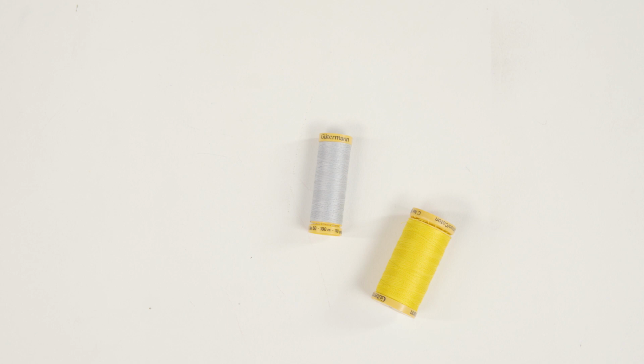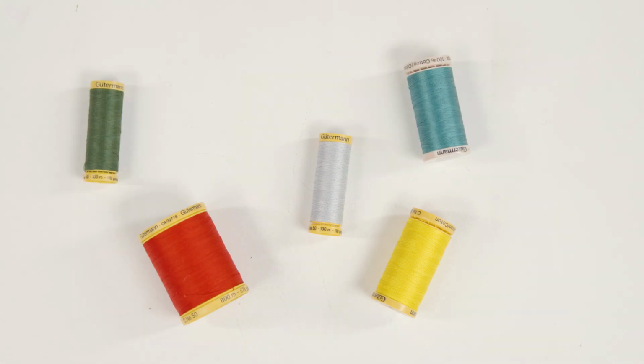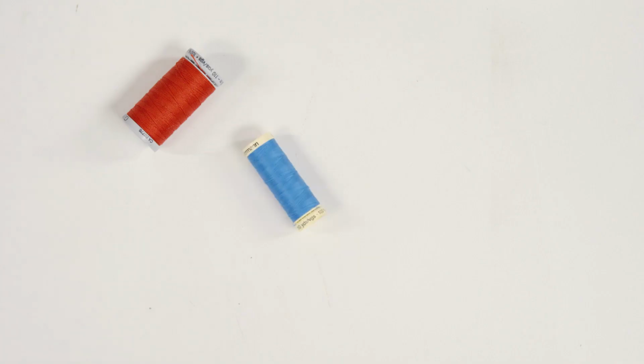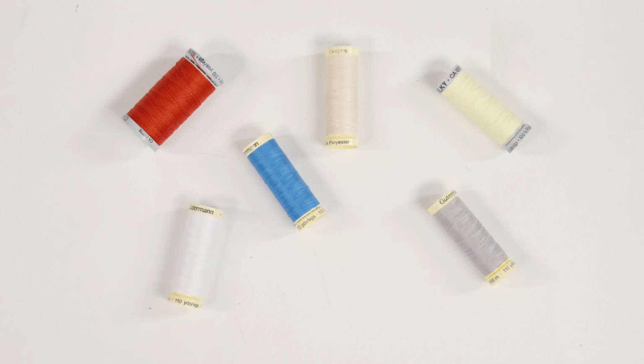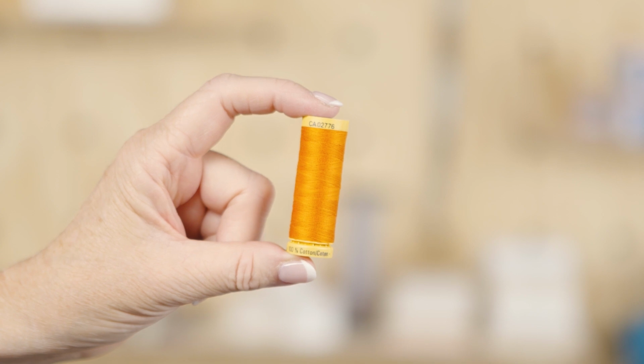Next, let's talk about thread. Because you'll most likely be quilting with cotton, you should choose thread that's also made with cotton. Synthetic threads like polyester could be too sharp and cut through your cotton, so try and avoid them. Choose the highest quality thread you can afford, as it means you'll avoid pilling and lint buildup.